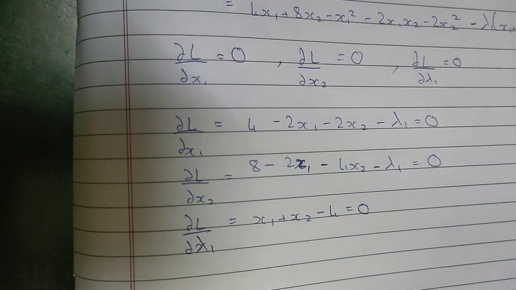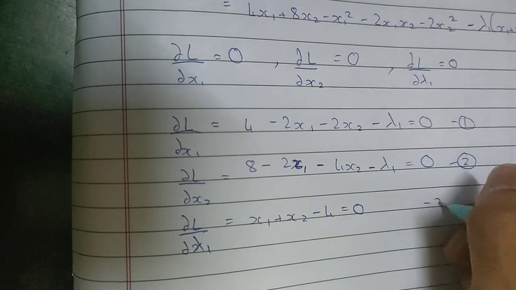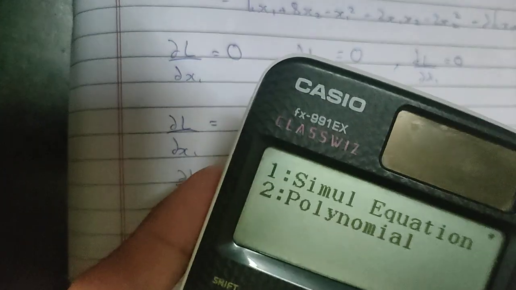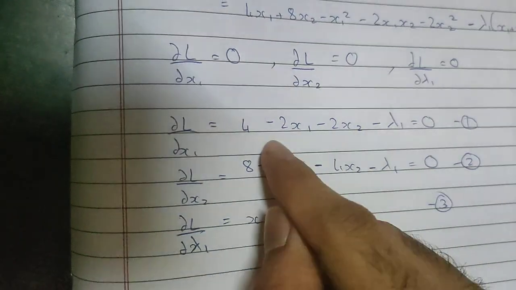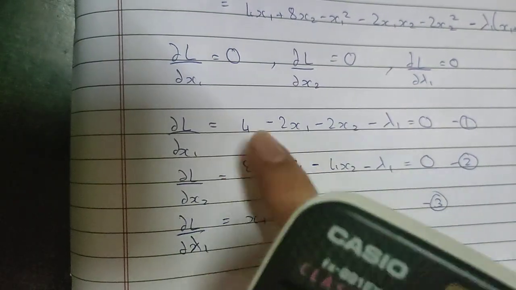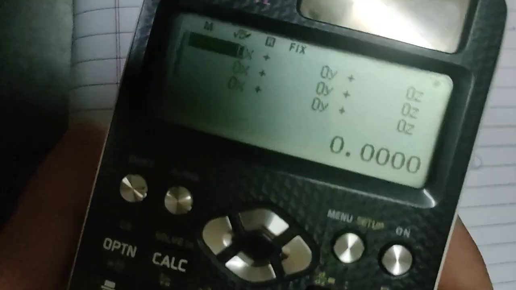Now I'll be using my calculator to solve equations 1, 2, and 3 simultaneously. Three unknowns: x1, x2, and lambda 1. For our first equation, the coefficients will be minus 2, minus 2, minus 1, and minus 4.